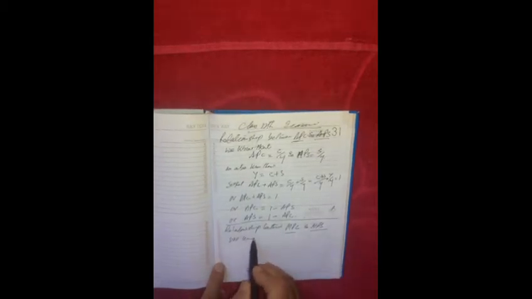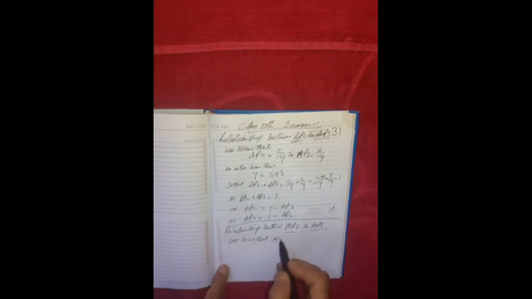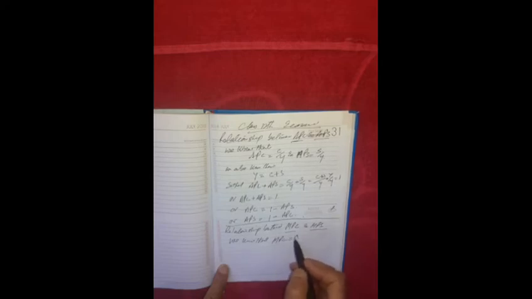We know that MPC is equal to change in C divided by change in Y, and MPS is equal to change in S divided by change in Y.